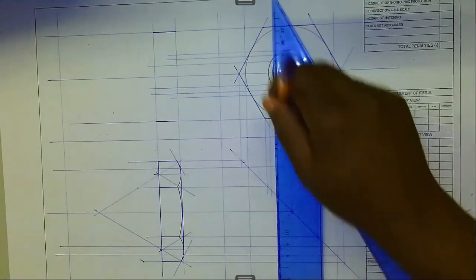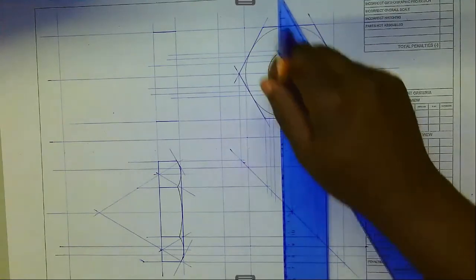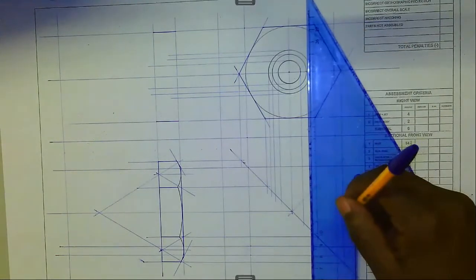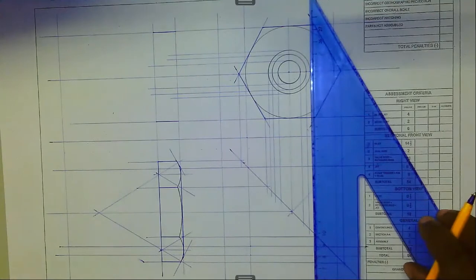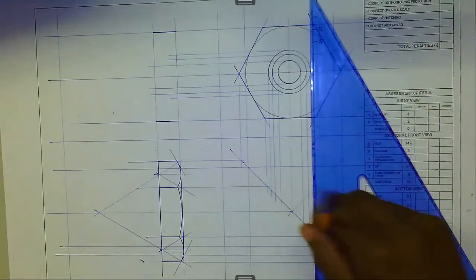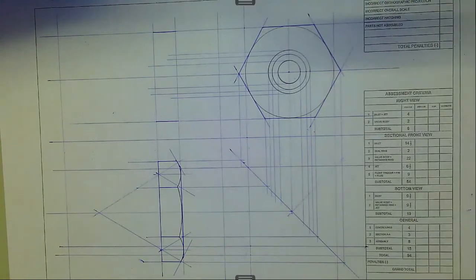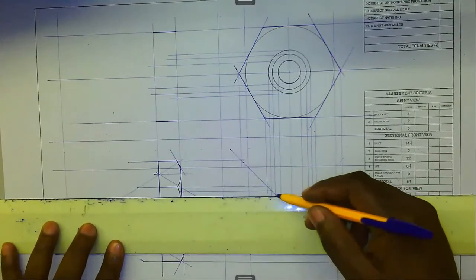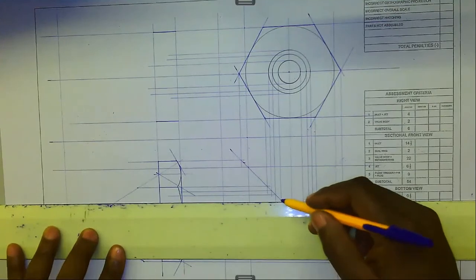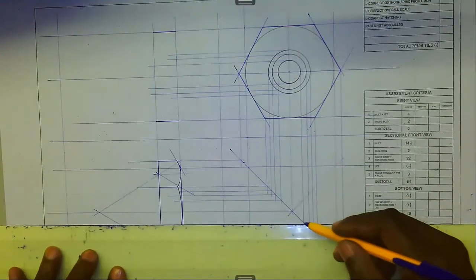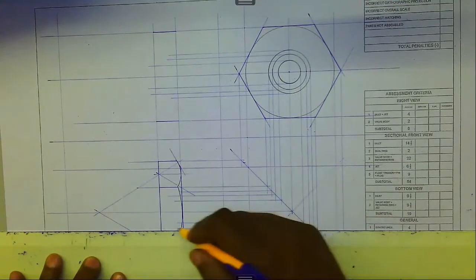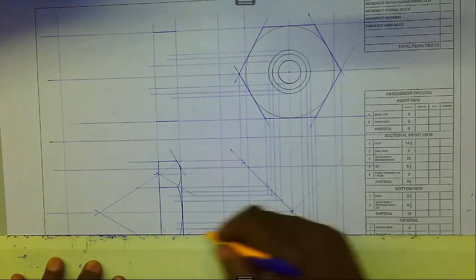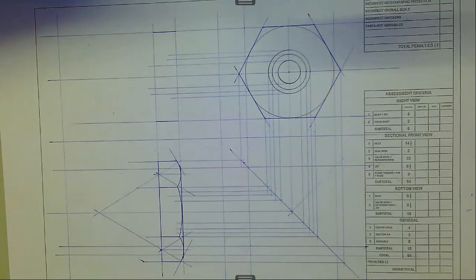We take this. Then again, it will be taken to that. There you go. Right.